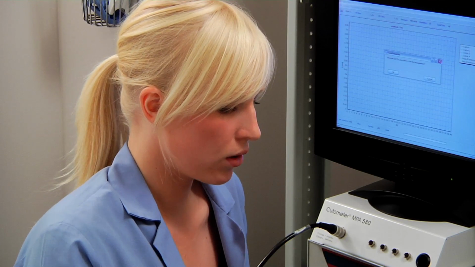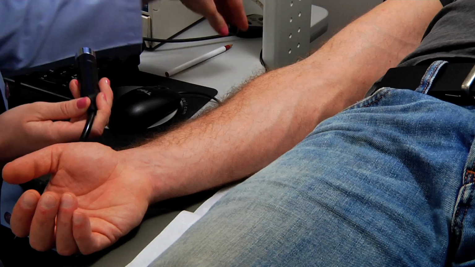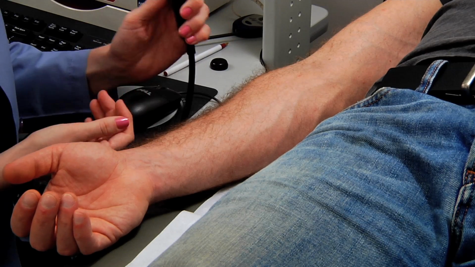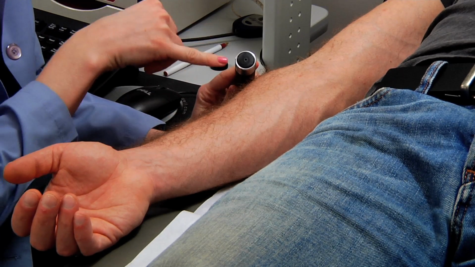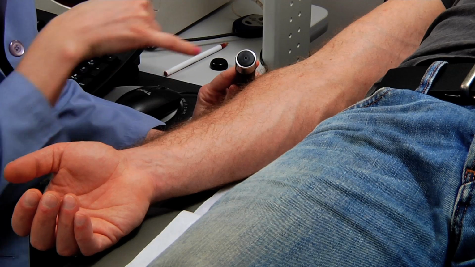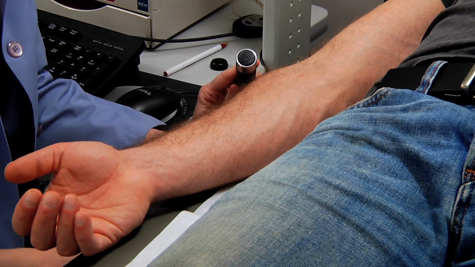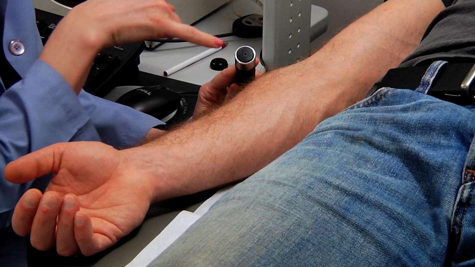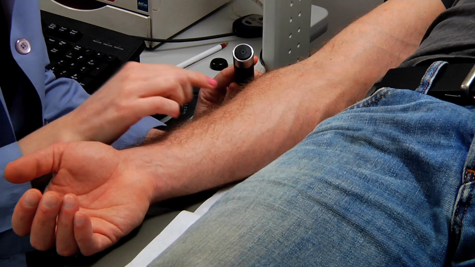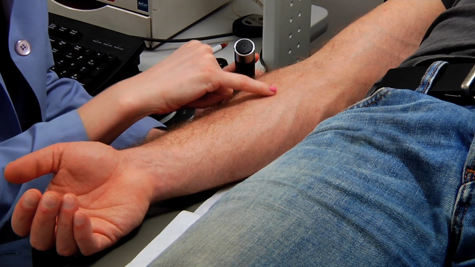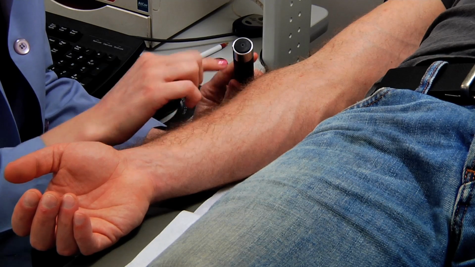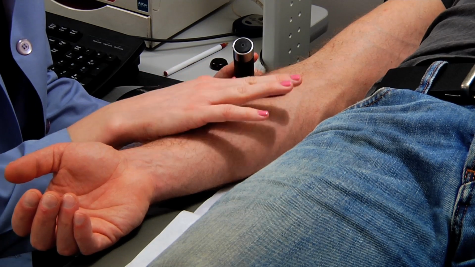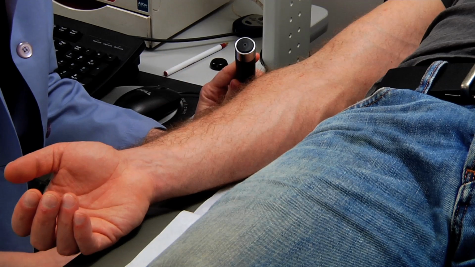So what you do first is you take the lid off of the probe, and you'll see here that there's a hole right in the center of the probe. That's the spot that's going to actually suction up the skin. So you want to make sure that hole is going to be on a spot of the forearm that has no hair, no pen marks, no scars, nothing that would affect the skin elasticity.